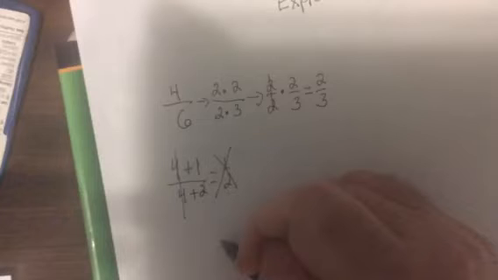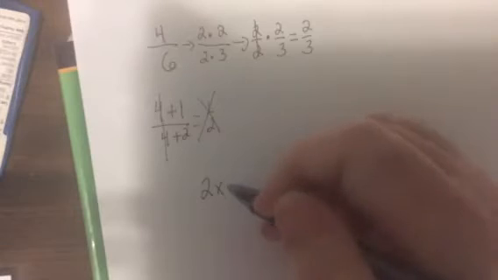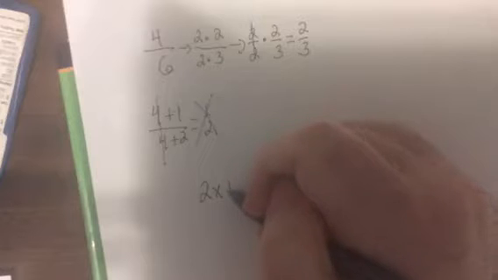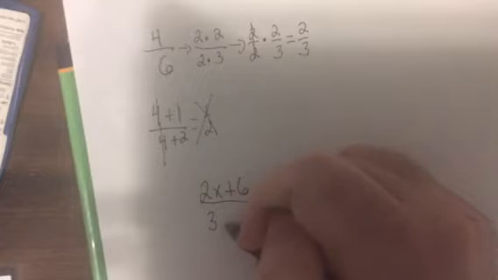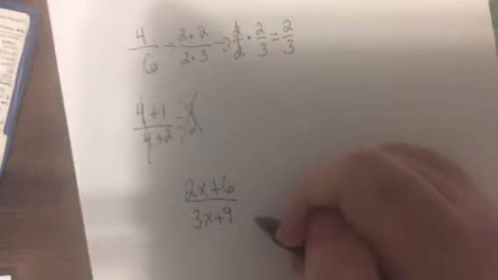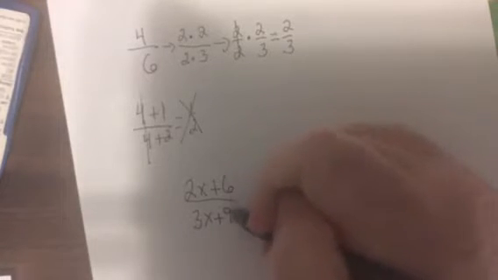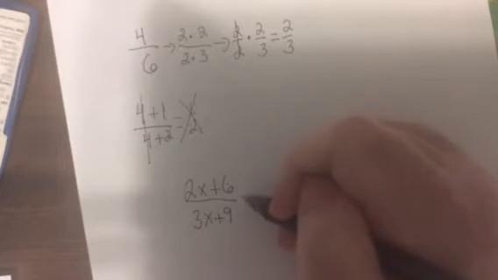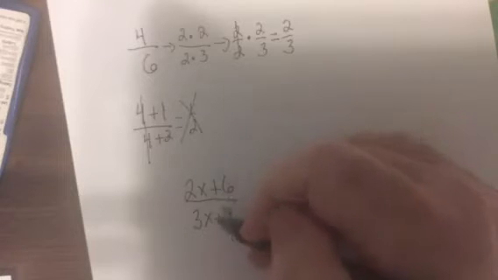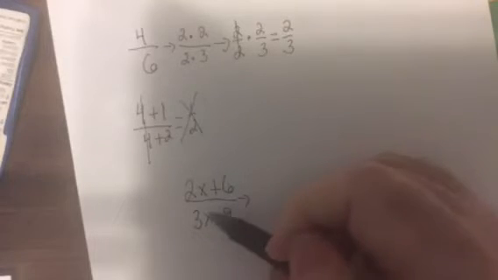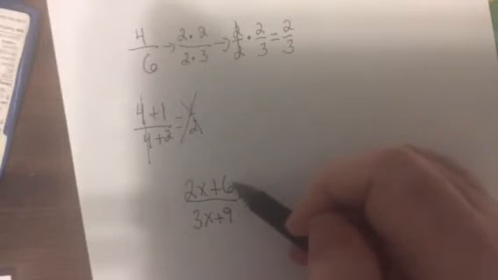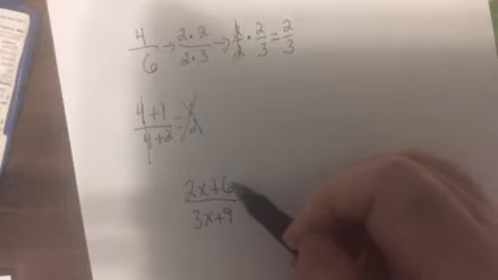So if I have 2x plus 6, and I have it over 3x plus 9. Well, some will go, 6 and 9, we can take out 3. No, my friends, you cannot do that because it's a plus. It's got to be a product. So nothing can be canceled right now because there's nothing in common to the whole term. It's not a factor. I don't have 2 parentheses.